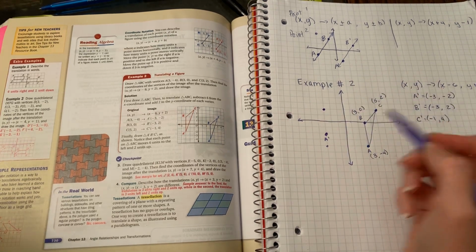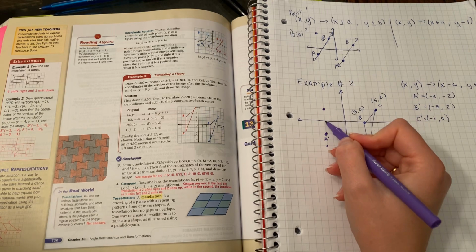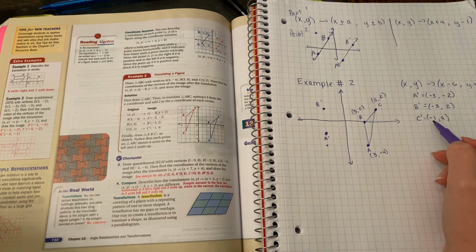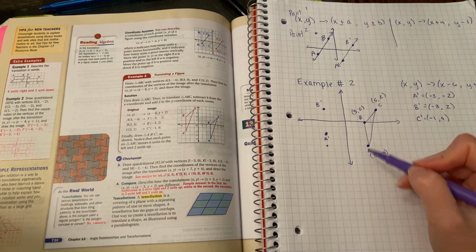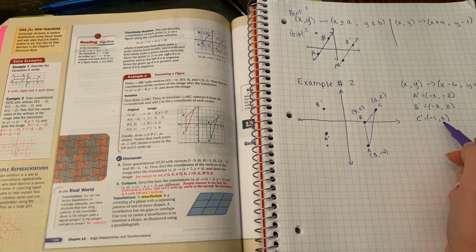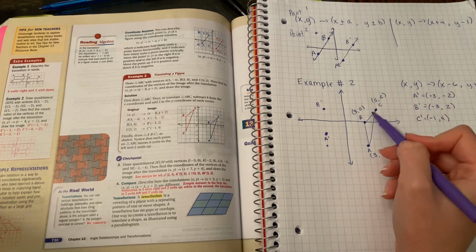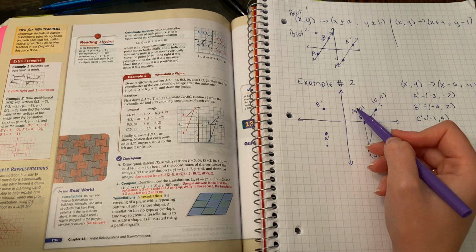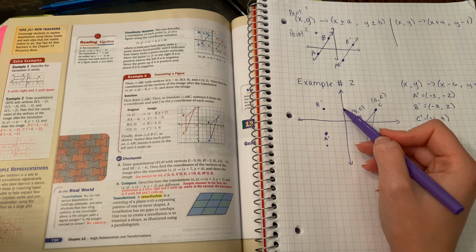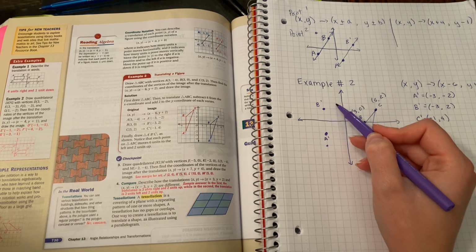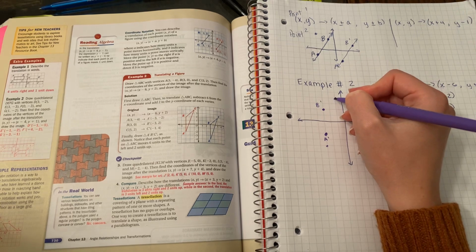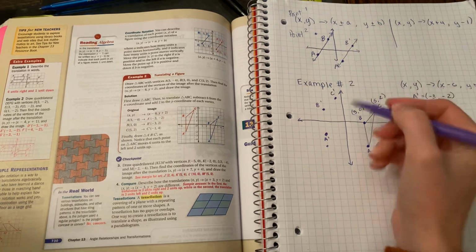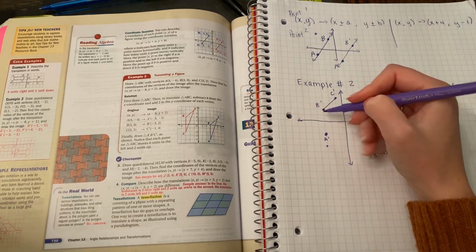And just like I said, it's at negative 3, positive 2. So now I have B prime. I'm going to do the same thing with C. I'm going to walk it to the left 6, up 2, and I'm going to end up at negative 1, 4. So I'm going to walk it to the left 6. 1, 2, 3, 4, 5, 6. And now I'm going to walk up 1, 2. And I'm going to end just where I said I would at negative 1, 4. So that's C prime, and here's my new image.